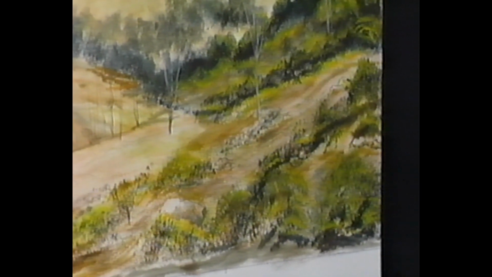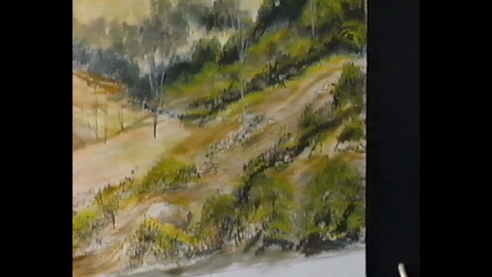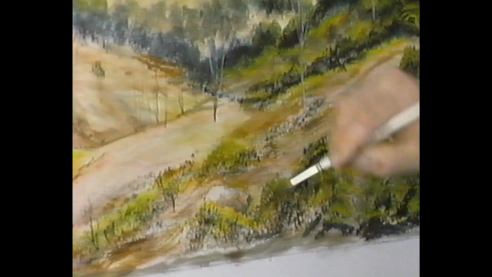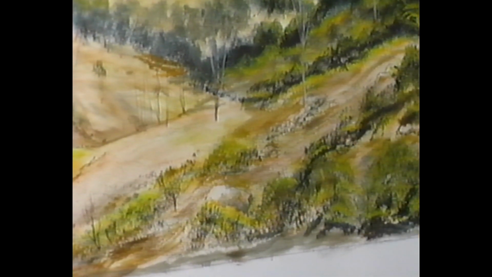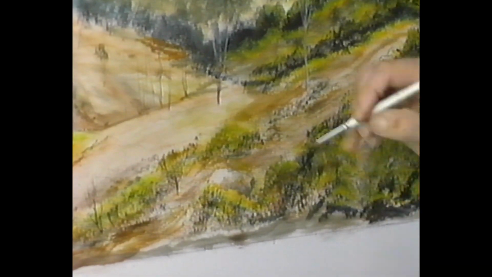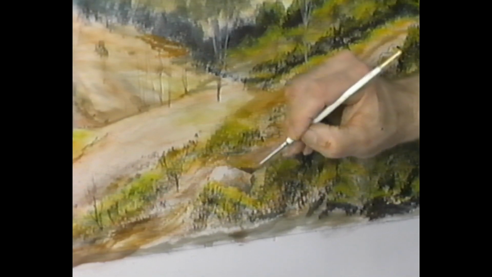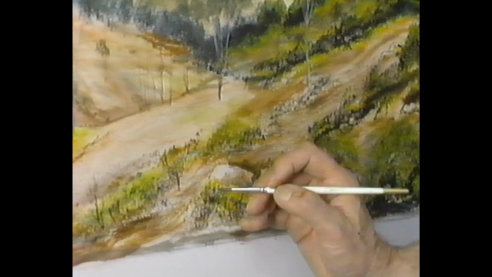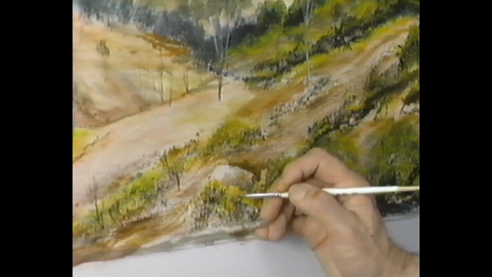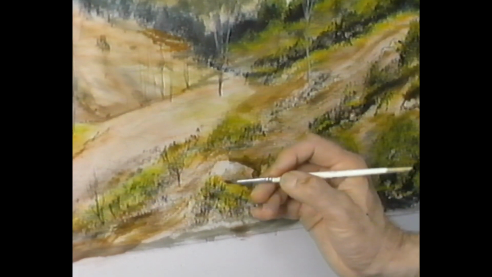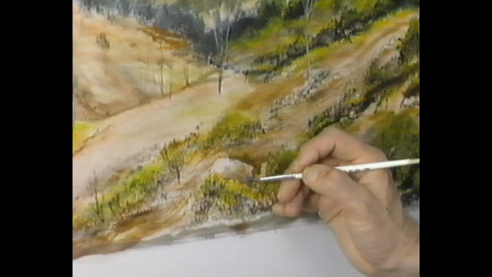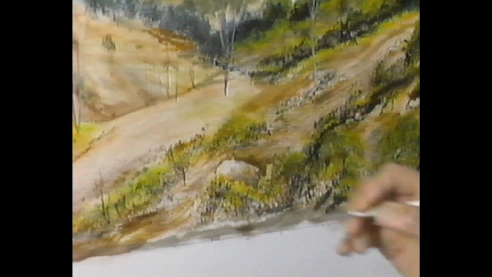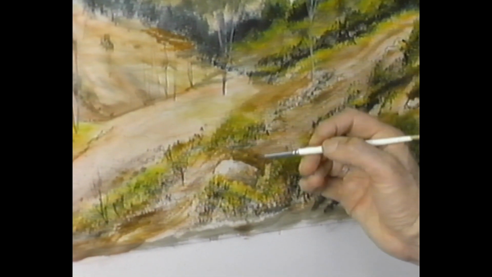And the one trick for doing rocks is that the space behind the rock can be darkened to make the rock come forward. Like this big rock here, if I put a little darker shadow behind it, then it comes forward, and also what's in front of it. And you don't have to outline it, but just make the background behind it darker.